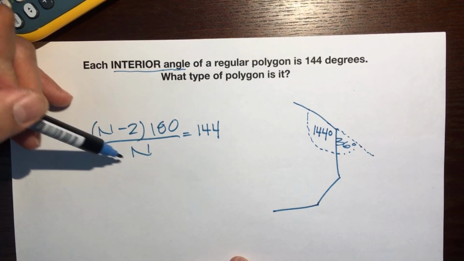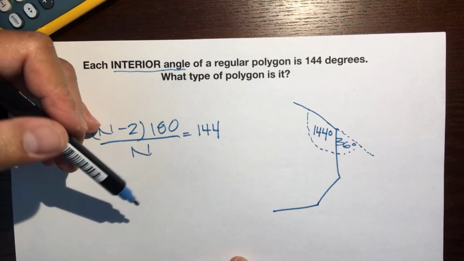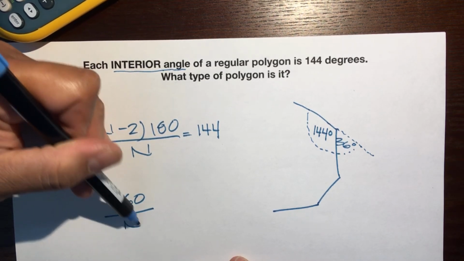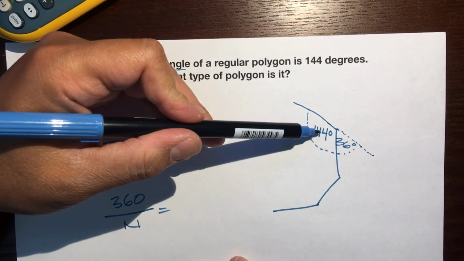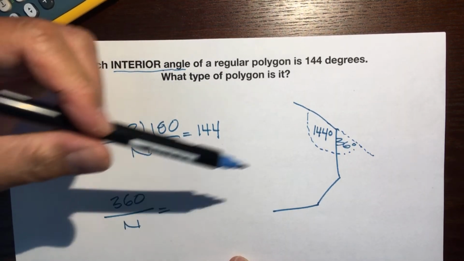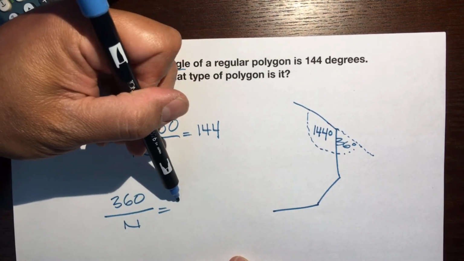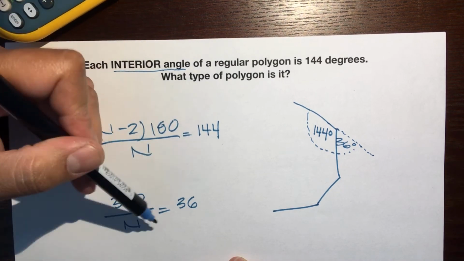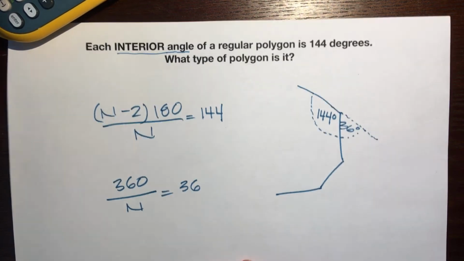Instead of using the interior angles formula, we can use the exterior angles formula. 360 over n is equal to, not 144, because that's for the interior, but the one exterior, which is 36. So look, we have two ways to set this up and get the same answer.